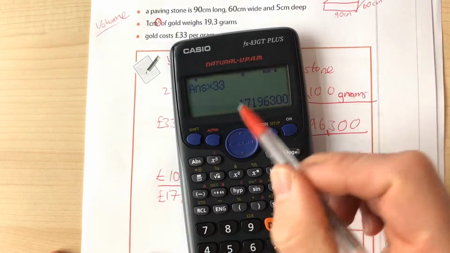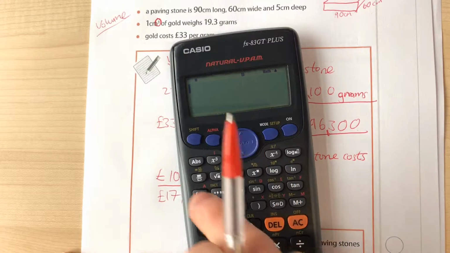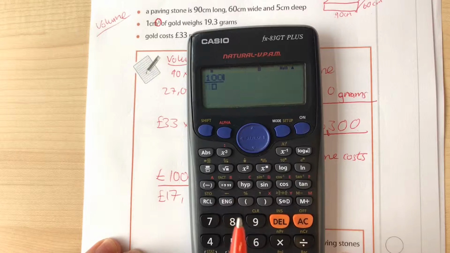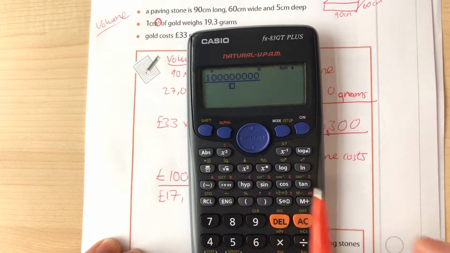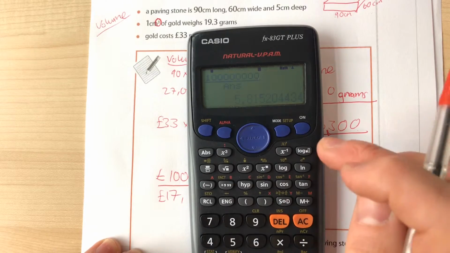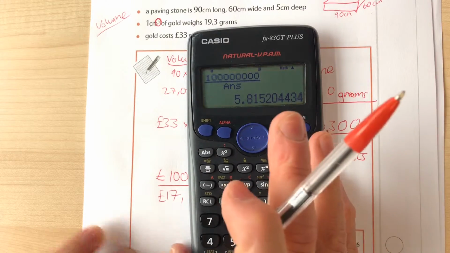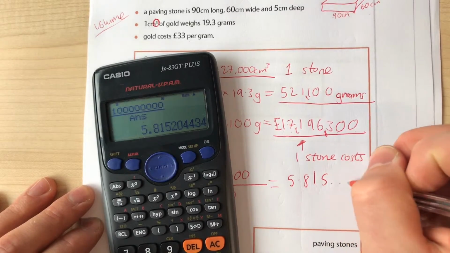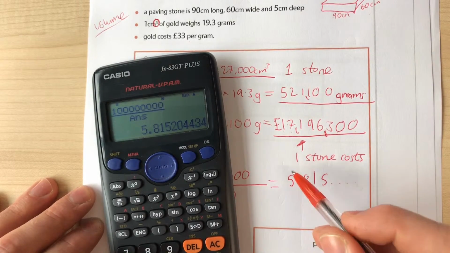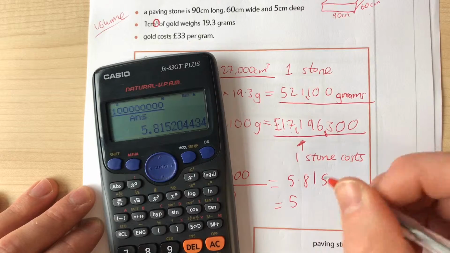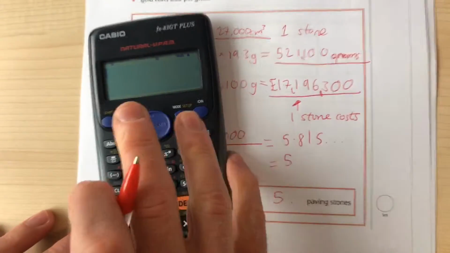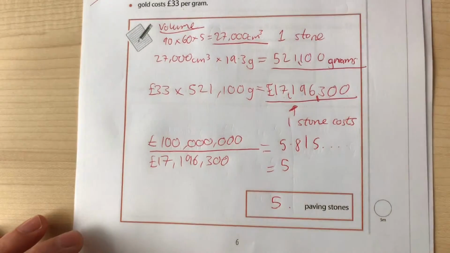Again, I've already got this in my calculator, so I'm just going to put my fraction button there, or you could write divide instead. I'm going to write 100 million, all those zeros, and click answer, so it's already there and I don't have to type it out again. I've got the answer of 5.81, etc. Well, we can't round this up because we wouldn't have enough money, so how many paving stones can we buy? Unfortunately for us, we can only buy 5 of them.